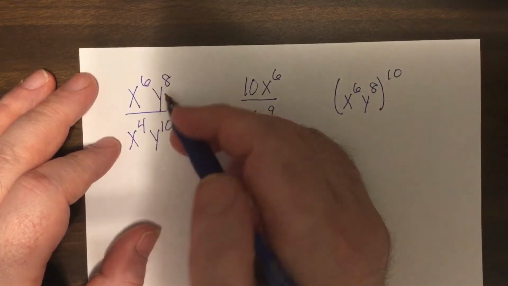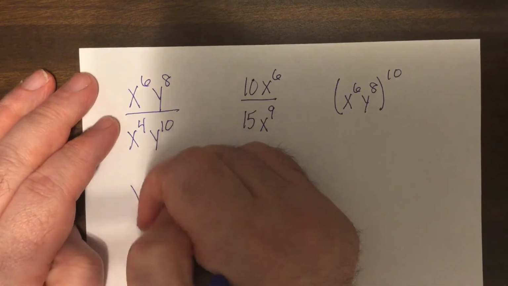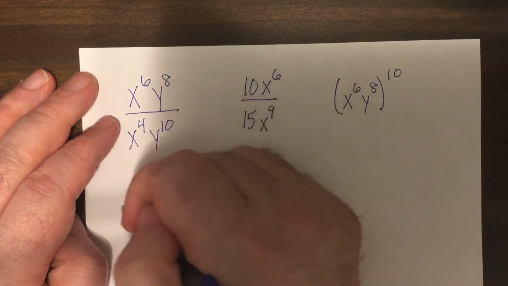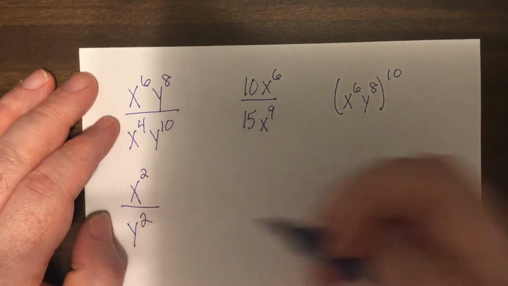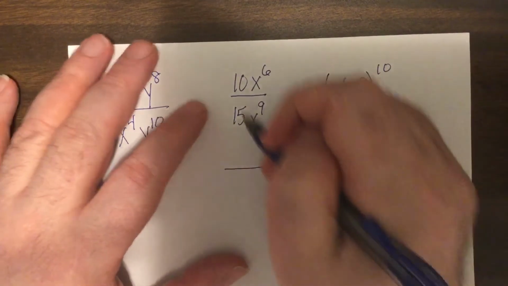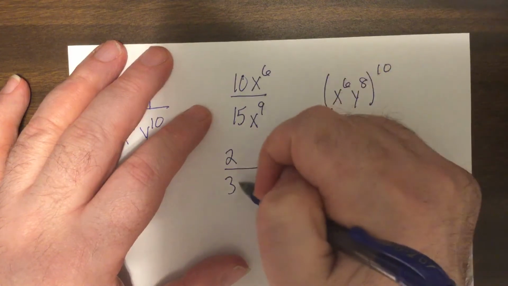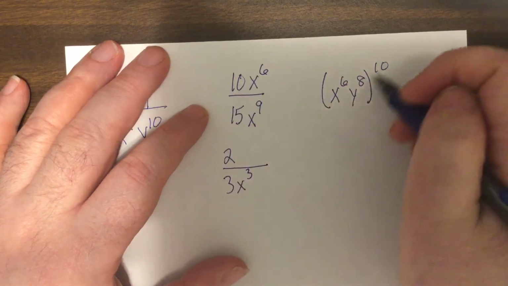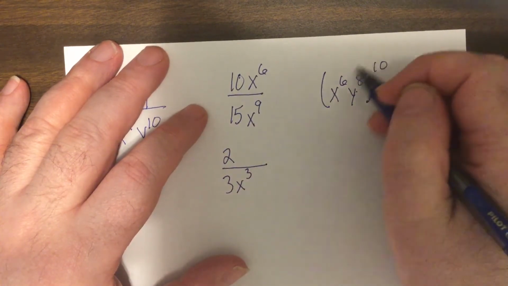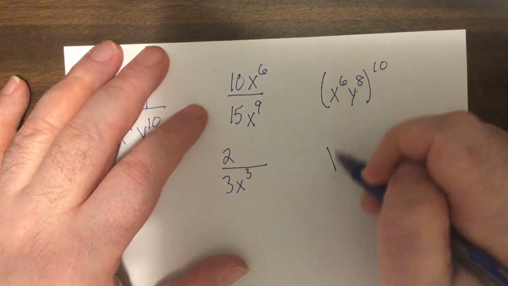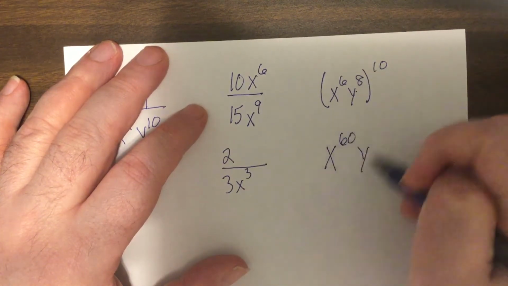When you divide things with the same base, you subtract the powers, so it'd be x squared over y squared. This one you reduce it, so 5 goes into both, so it'd be 2/3 x cubed. And this one, when you have a product to a power, you raise each one to the power. So x to the 60, y to the 80.